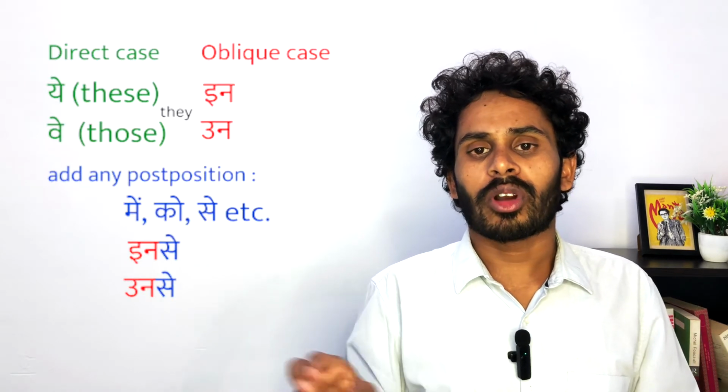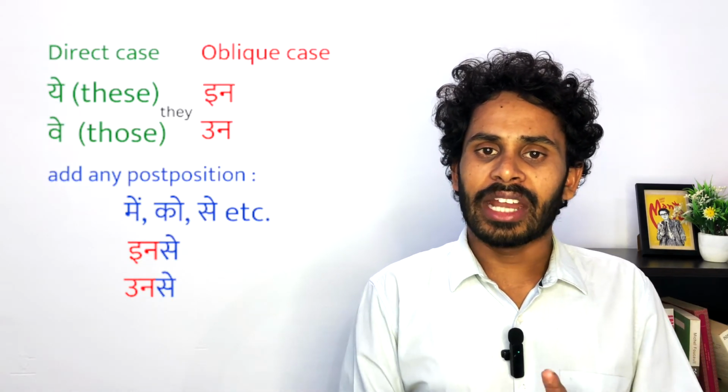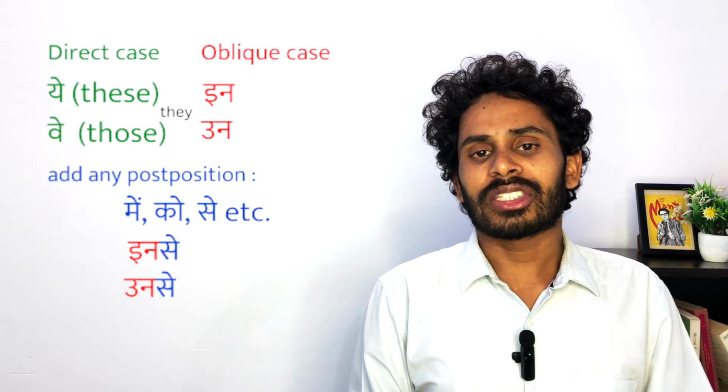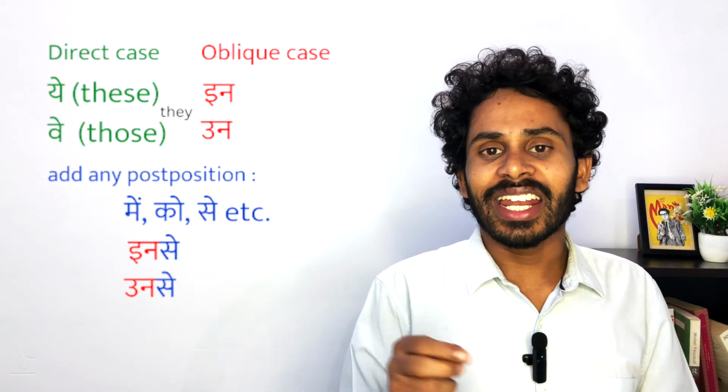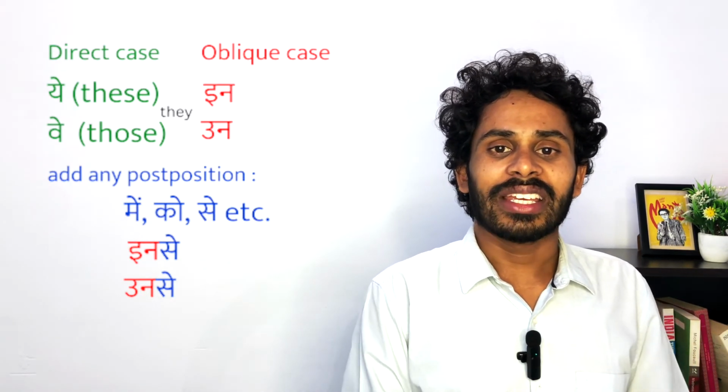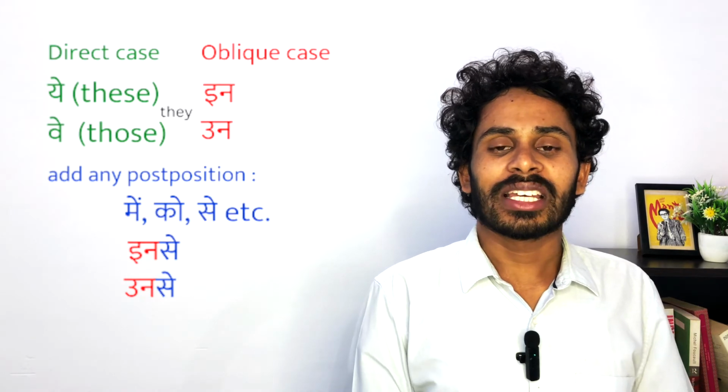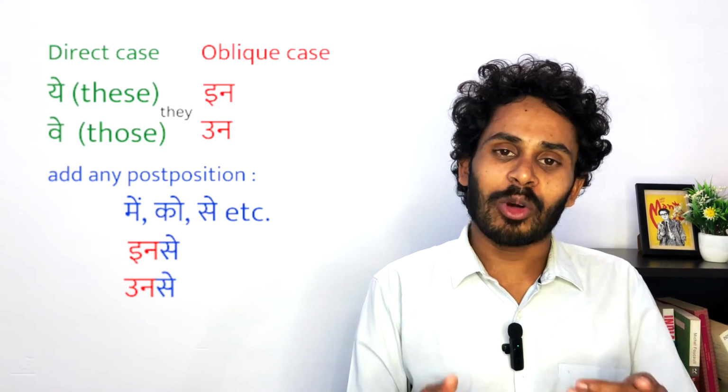And the next is the third person plural pronouns, ये and वे, which literally mean these and those. And the oblique form of ये is इन, and of वे is उन, which means they. I hope this is clear and there is no confusion, like हम, तुम and आप, all three stay the same. There is no change.